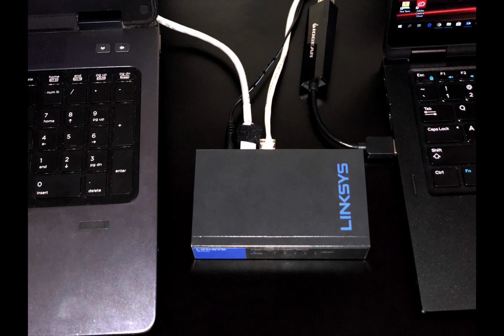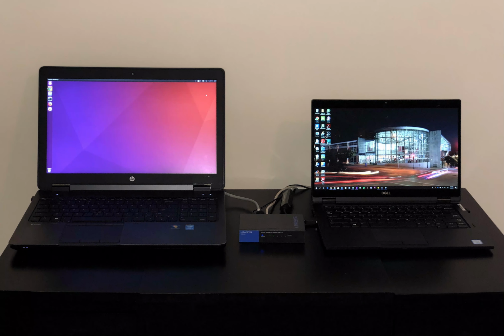Setting up the hardware is simple. Connect a network switch to a power source, then run two Ethernet cables from the switch to the Linux machine and the MATLAB machine. As you can see here, I have my Linux machine on the left connected to the network switch and the MATLAB machine on the right. Now we will begin setting up the IP addresses.